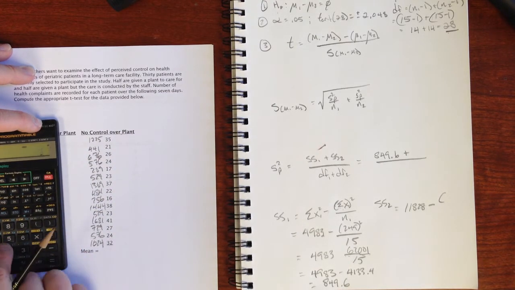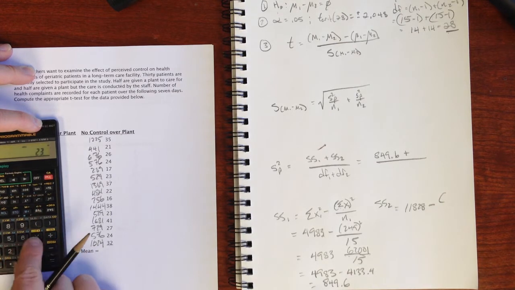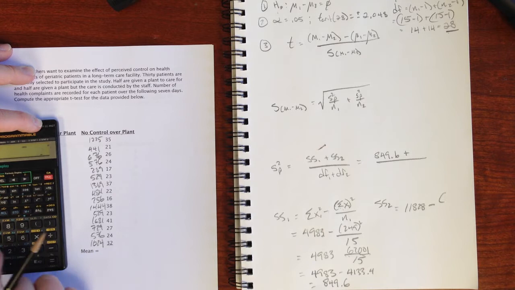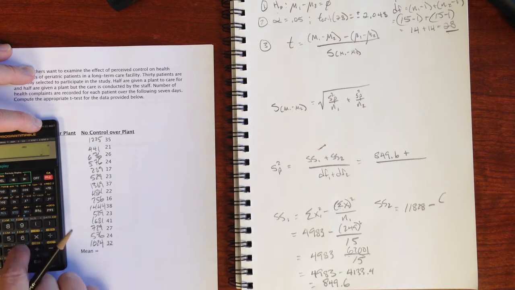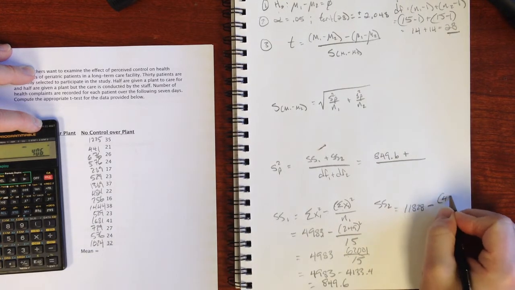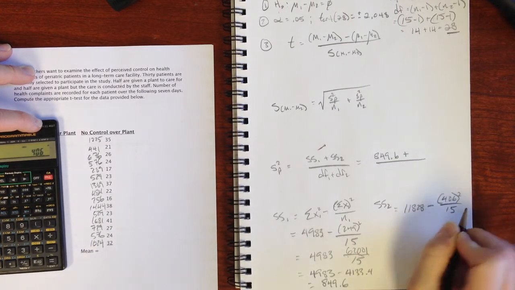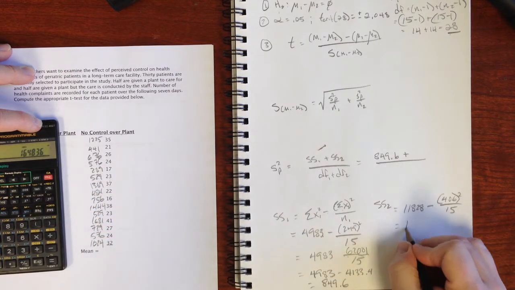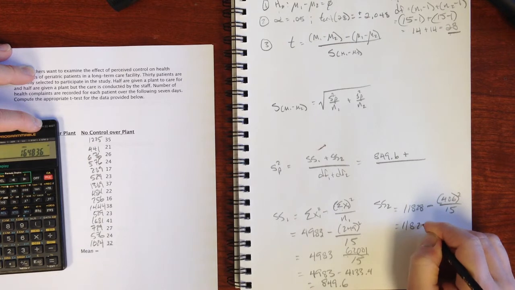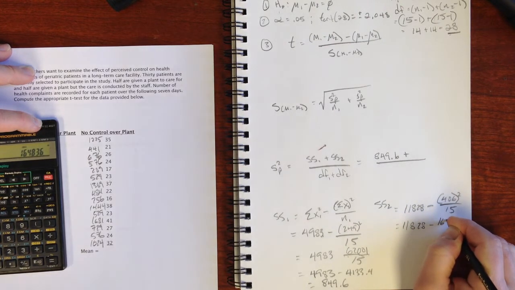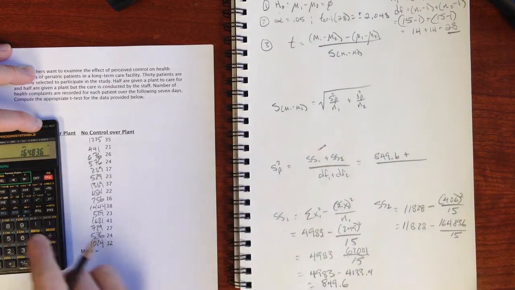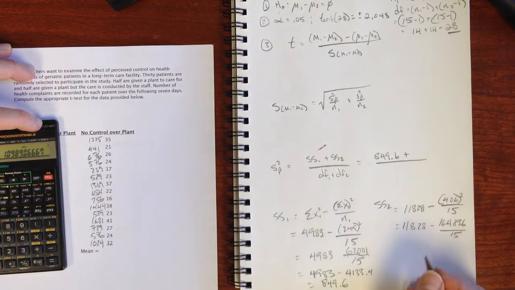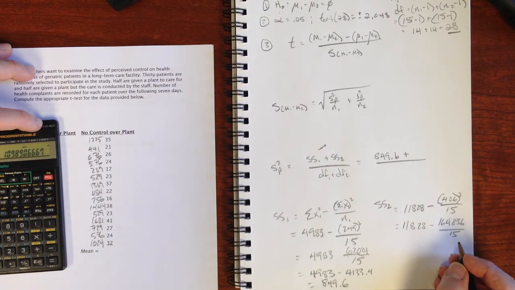plus 26 plus 24 plus 17 plus 23 plus 37 plus 22 plus 16 plus 38 plus 23 plus 41 plus 27 plus 24 and plus 32. 406. We're going to square that, divided by 15. 406 squared is 164,836 over 15, which is 10989.07 with rounding.